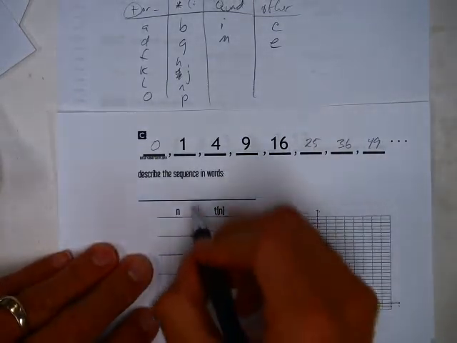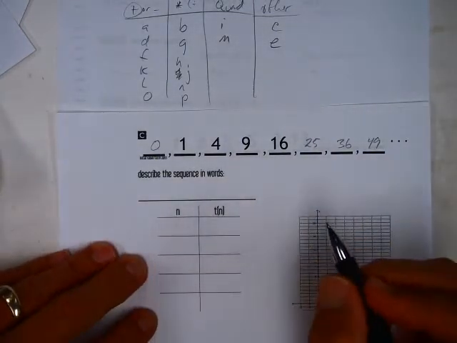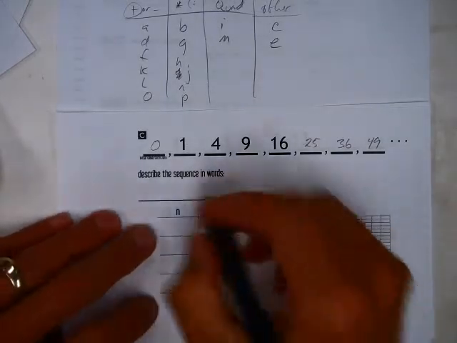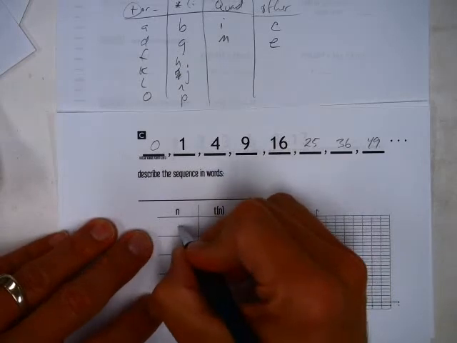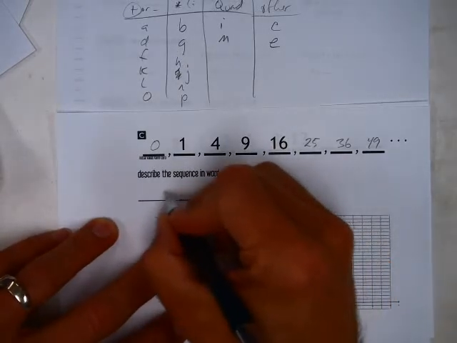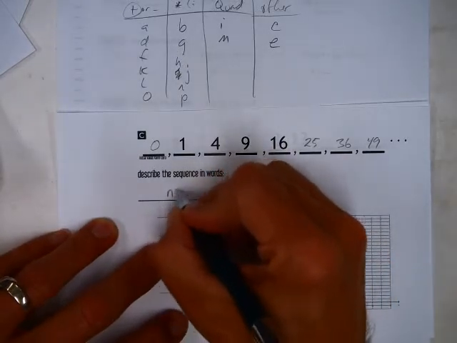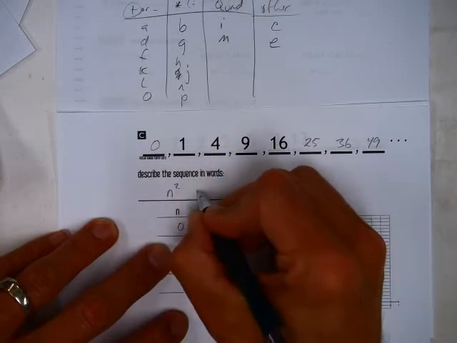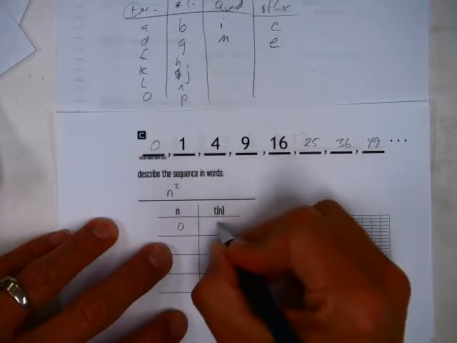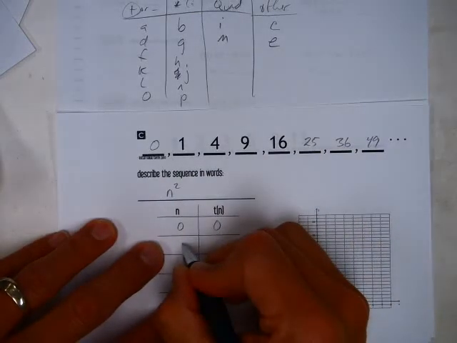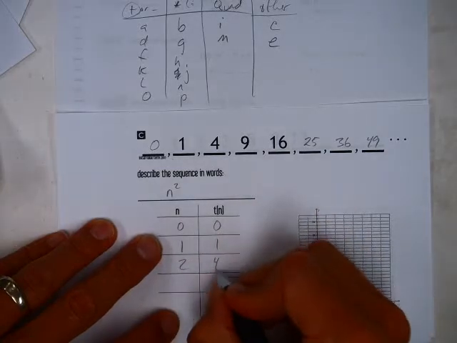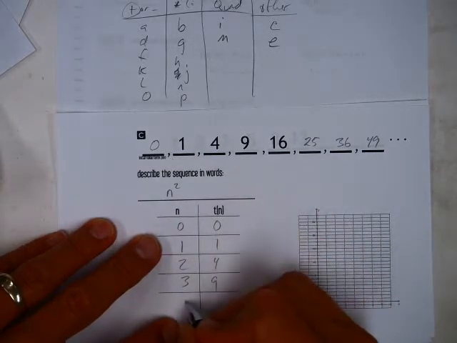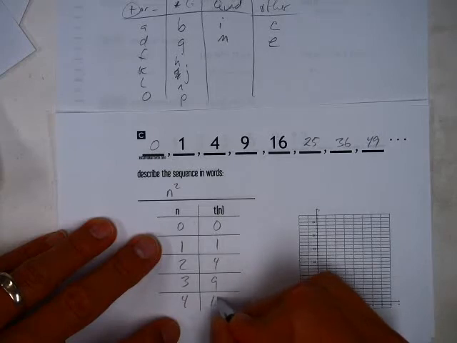And so then the sequence in words described: square each consecutive term, or square consecutive numbers. If this is 0, then 0 squared is still going to be 0. The first, you square 1, you get 1. You square 2, you get 4. You square 3, you get 9. You square 4, and you get 16, and so on.